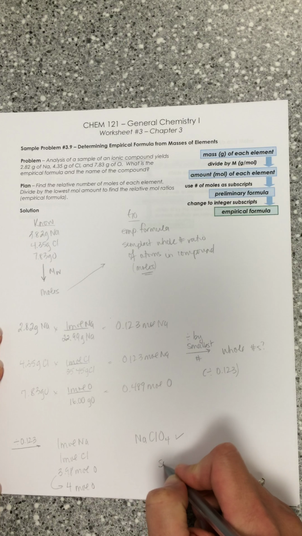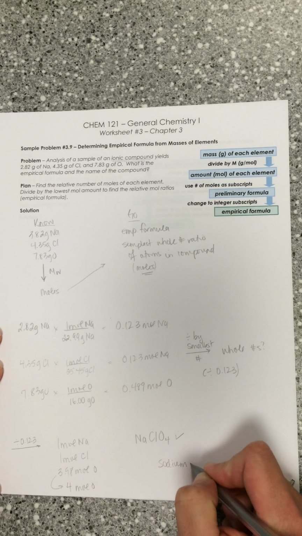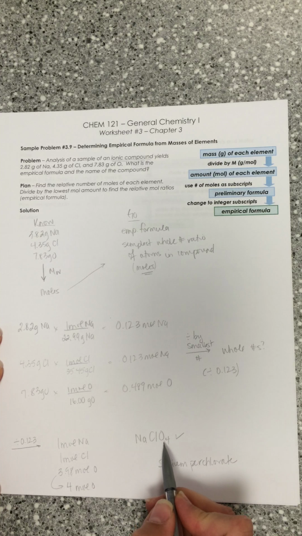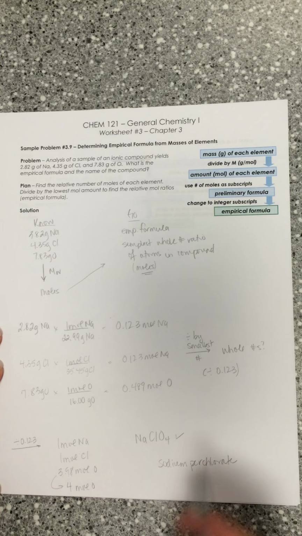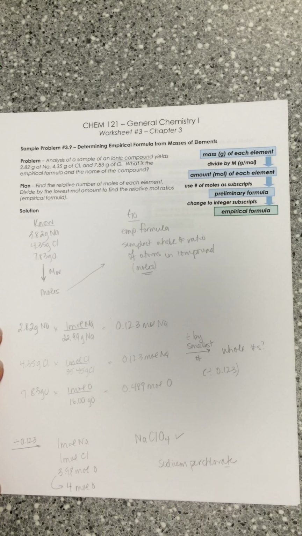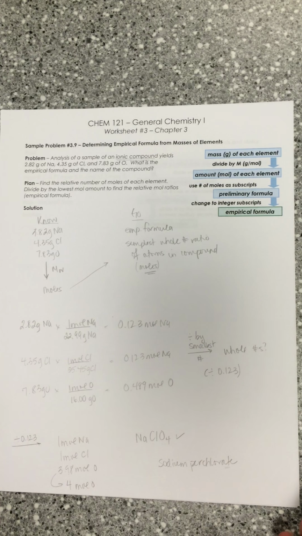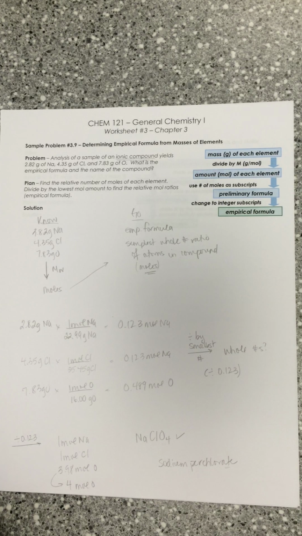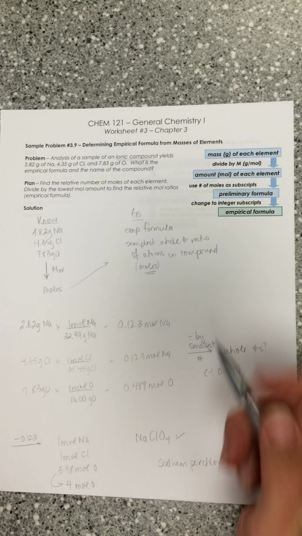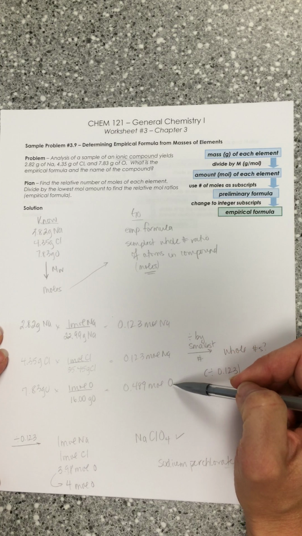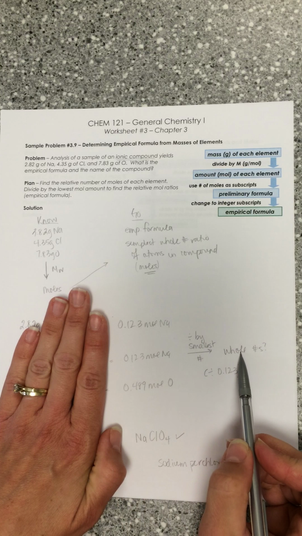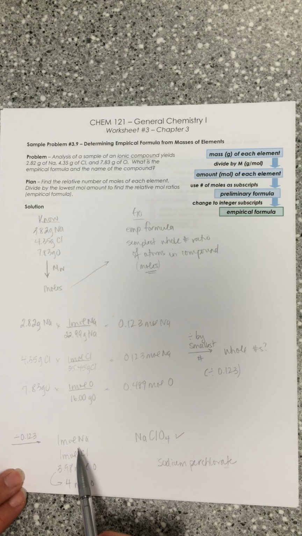But this compound is called sodium perchlorate. Sodium perchlorate. This has the most number of oxygens, so it's the 8 and then the per in front of that. So sodium perchlorate. Again, just as a little clue as to what some of the more simple problems could be for a determination of empirical formula, what if I were to give you the moles of each of these directly? Maybe I started this problem from here. Then you just divide by the smallest whole number and you'd get to here.